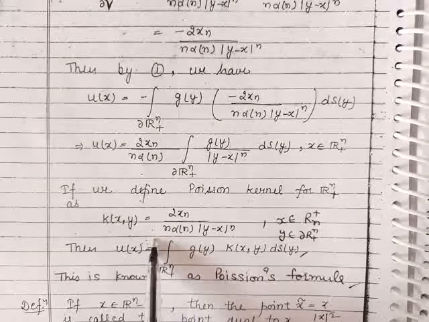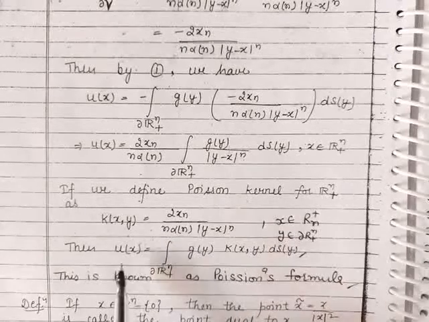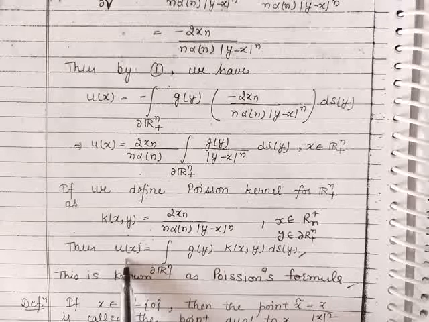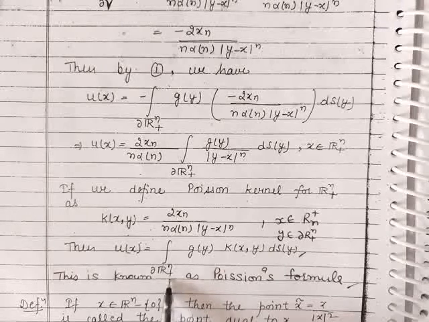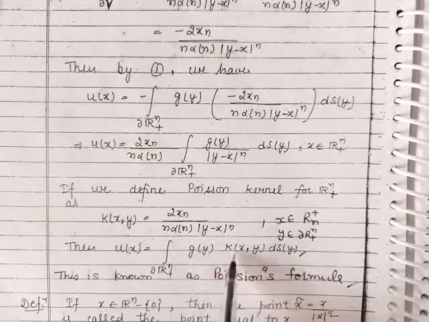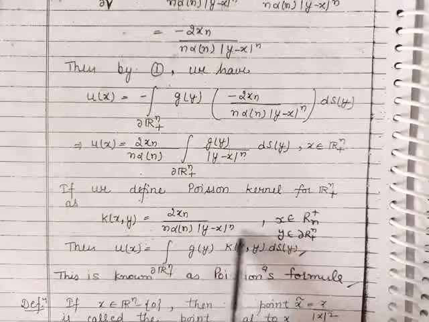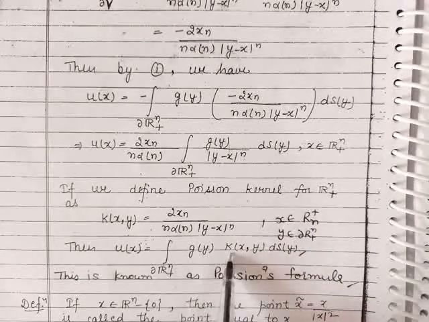So in terms of Poisson's kernel, we can write the solution of the given boundary value problem as u(x) is equal to the integral over the boundary of the half space of the function g(y) into K(x,y). K(x,y) means Poisson's kernel.